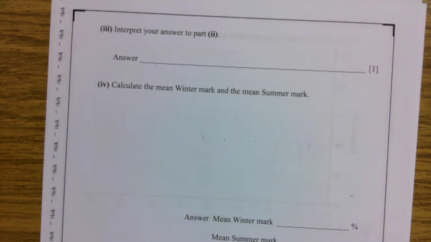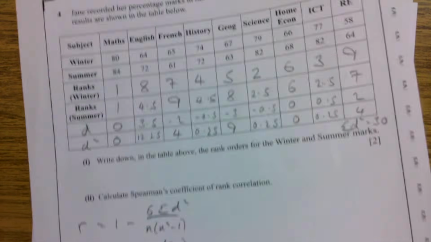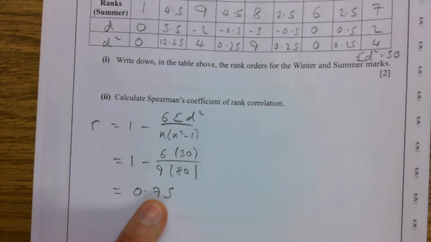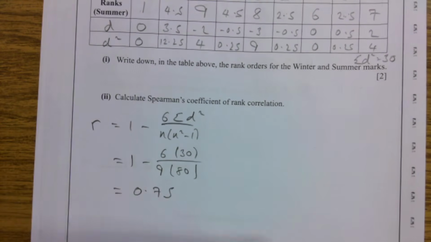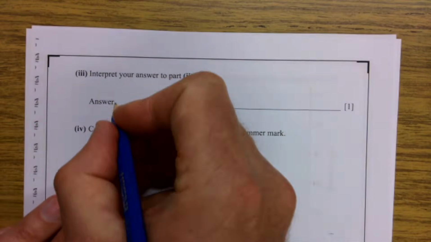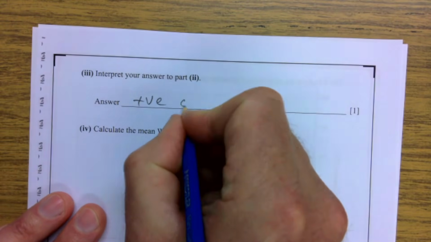Interpret your answer to part 2. All I want to know is the fact that this is a positive number. It's quite high. I'm tempted to say strong positive correlation, but I think I'll just go for positive correlation. That's all I want to know. So positive correlation.